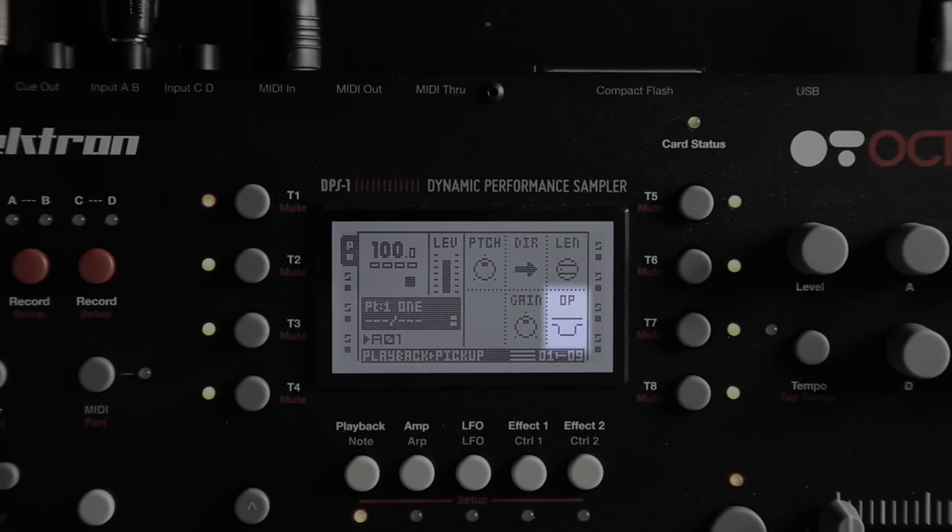OP controls the record mode of the pickup machine. When set to dub, overdubs are possible. When set to gain, the pickup machine will not be able to sample, but can instead introduce volume changes to loops already recorded. We'll use dub.